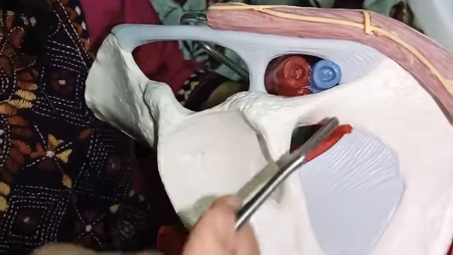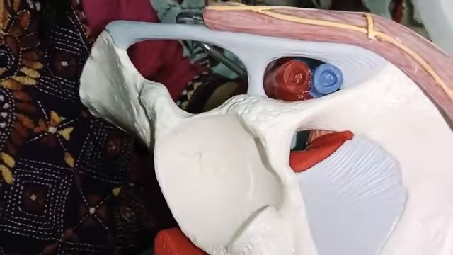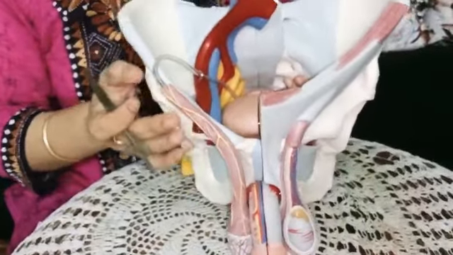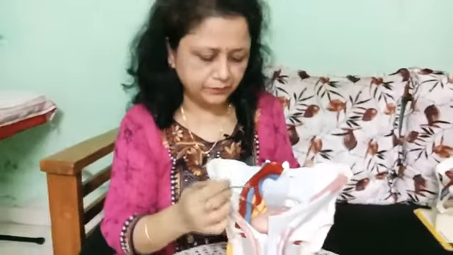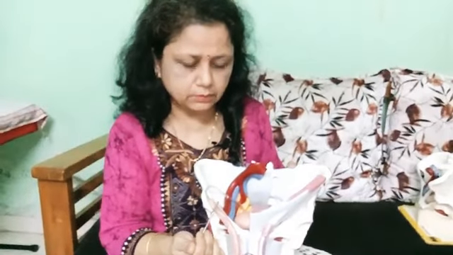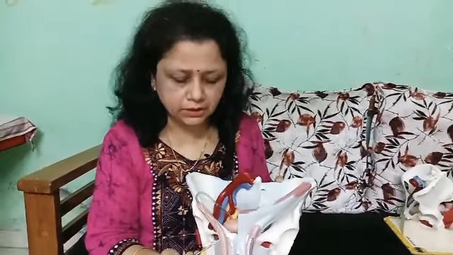So this is all about the inguinal canal, the spermatic cord, and how the vas deferens from behind the bladder comes and enters the inguinal canal and then forms a part of the spermatic cord content and goes down to the testis. Hope this model will help you to understand a lot more. Thank you.